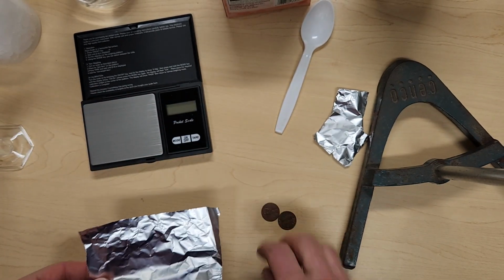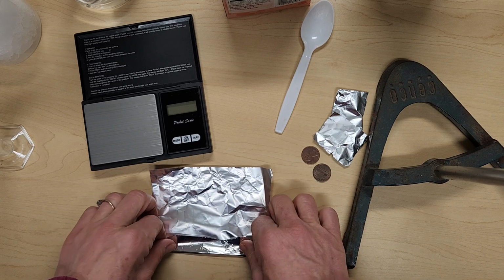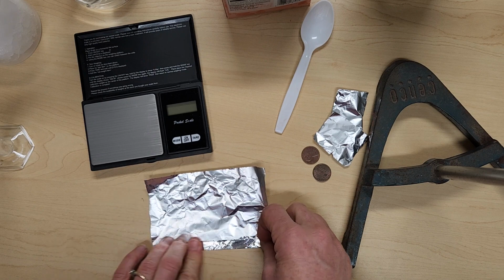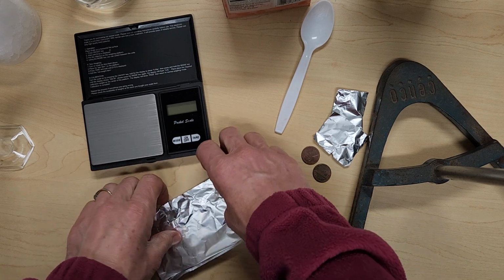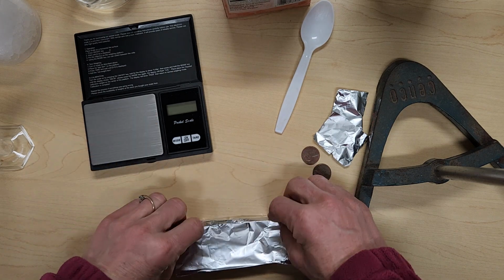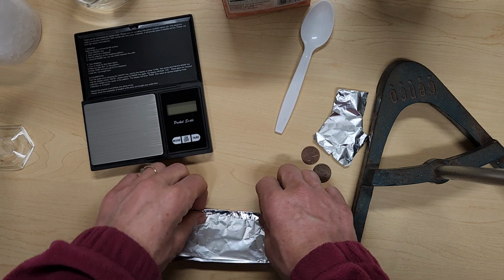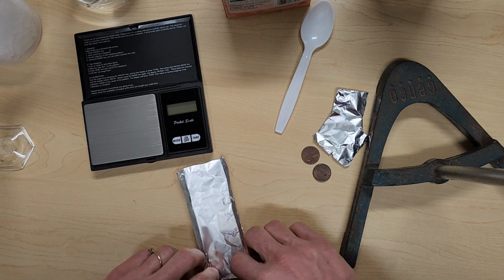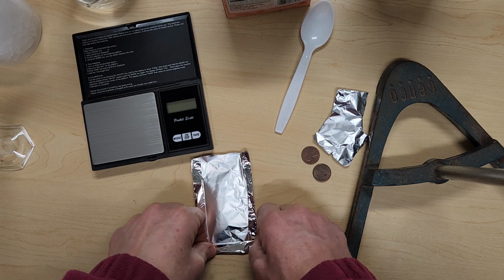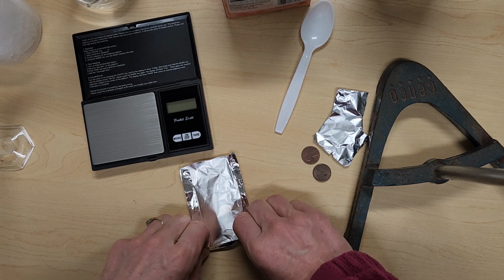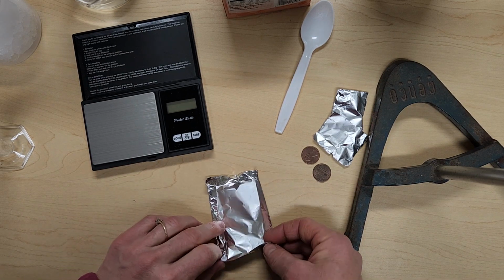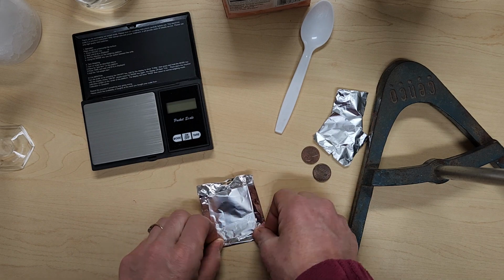We're going to make a little tray so we can fold this into a little tray to hold our ice, and we're going to want it small enough that it fits onto our balance well. So I'm just going to fold it up and make a nice little tray to hold and contain our ice.